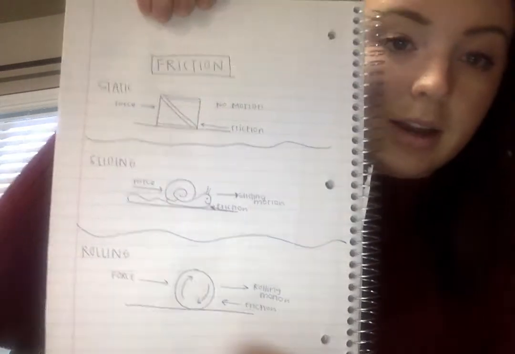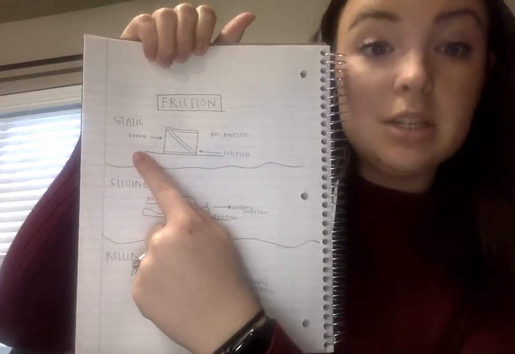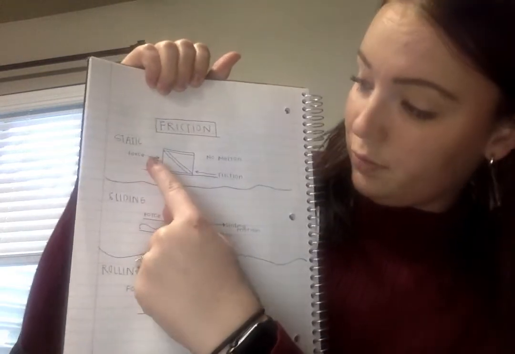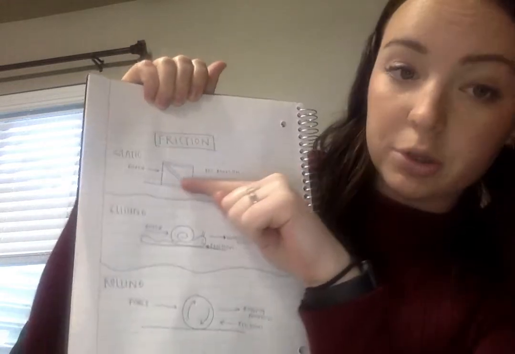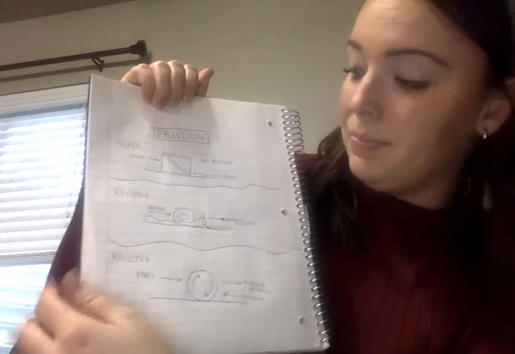So I've got a little graphic here. I guess it's kind of backwards for you. So this is static friction. We've got the force pushing on it this way and friction pushing on it that way, so there's no movement, or no motion, I mean.